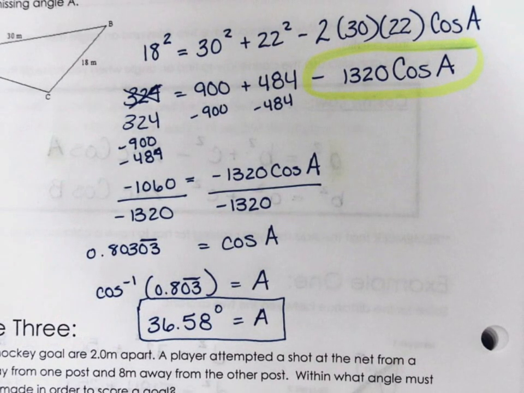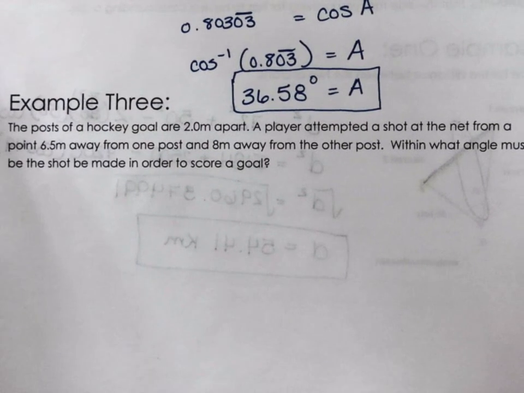Okay. Are we ready? Word problem. No. Not terrible. We talked about this. Hockey posts are 2 meters apart. Okay, true story? I think we looked it up and it is a true story. 2 meters? Oh, 12 feet. It's like 3 point something feet in a meter.